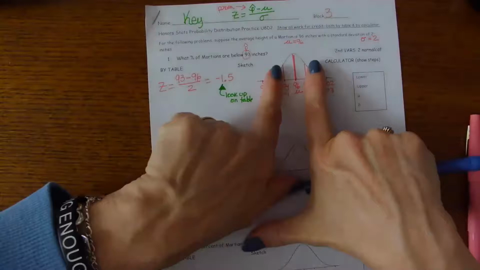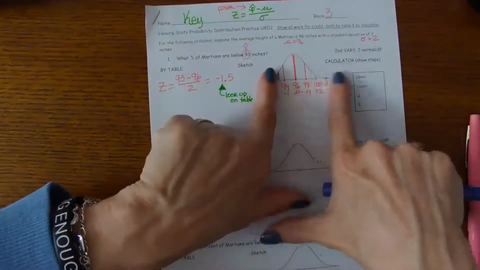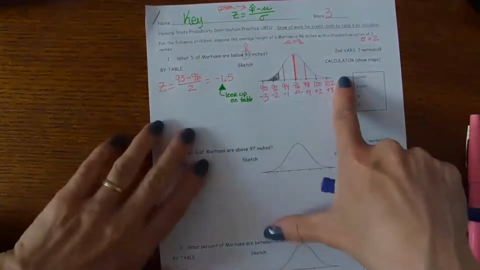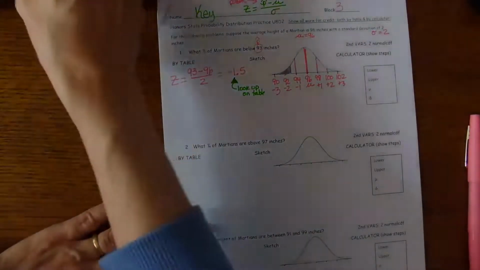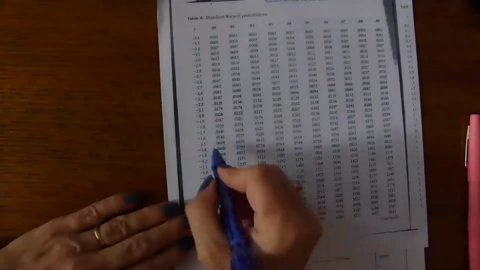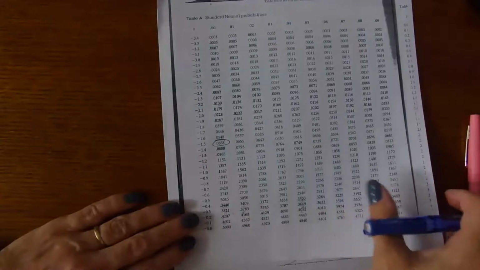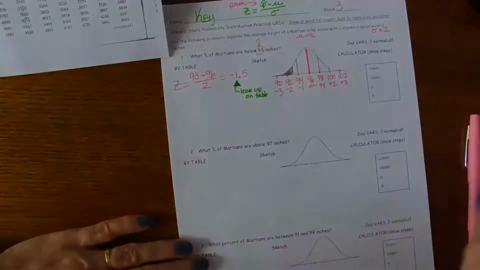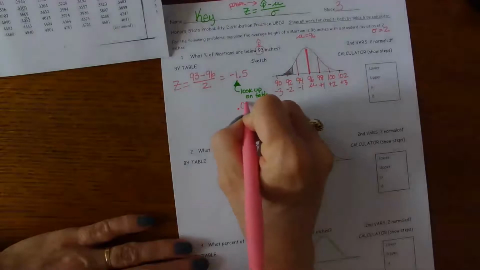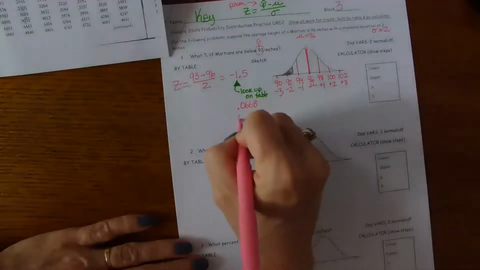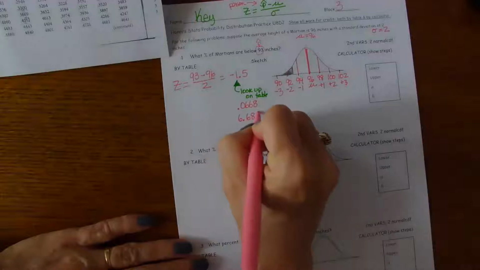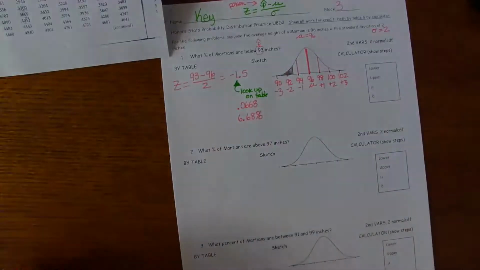Because we know that 68% is already gone, and all the rest, we know at least 50% are bigger, plus the 34, plus part of that one. It's going to be a small number. So go to your table, look up -1.5, and there you go. 0.0668. So this is 6.68%. There's your decimal, there's your percentage. So 6.68% of Martians are shorter than 93 inches.